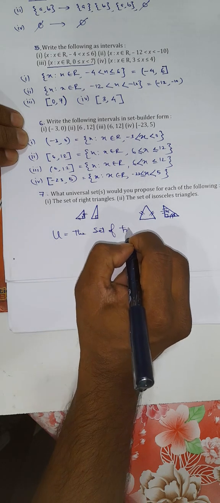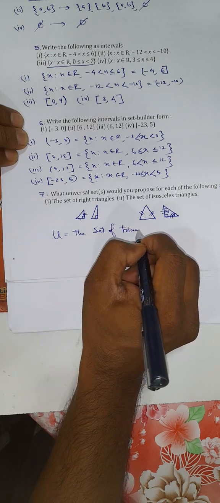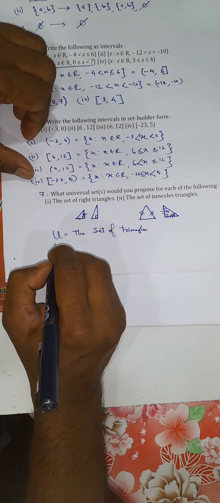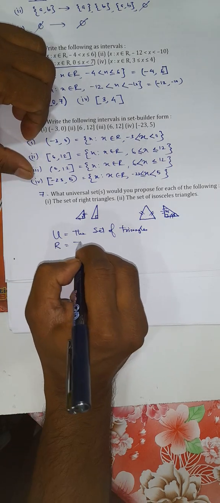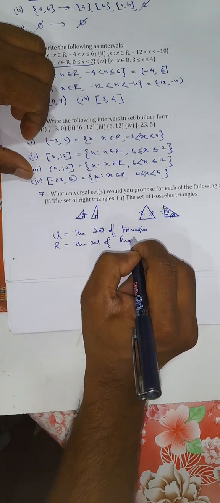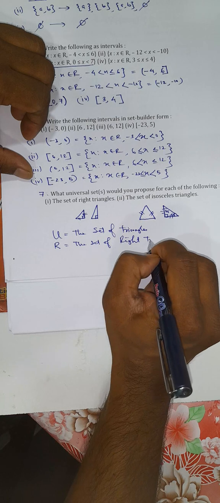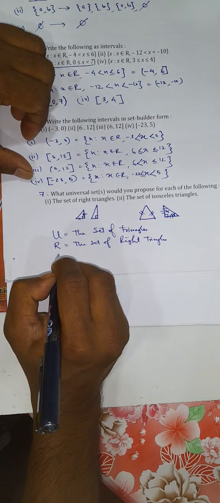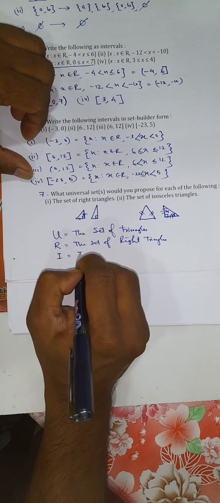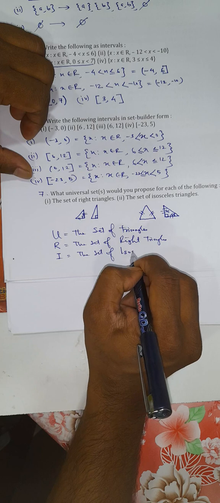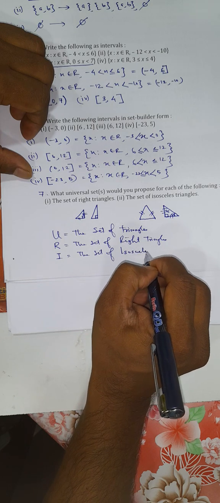Under this you can define, say, R as the set of right triangles and I as the set of isosceles triangles.